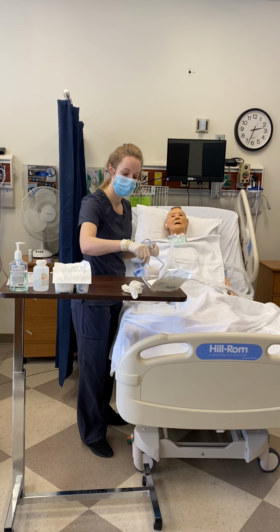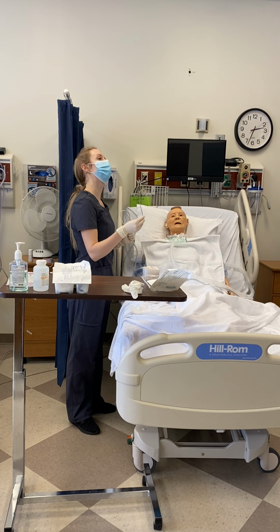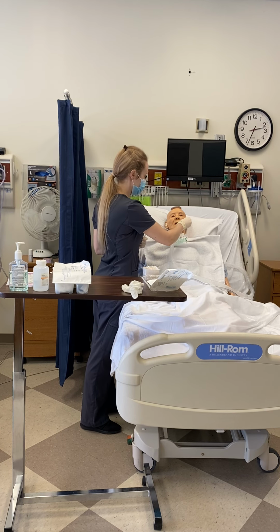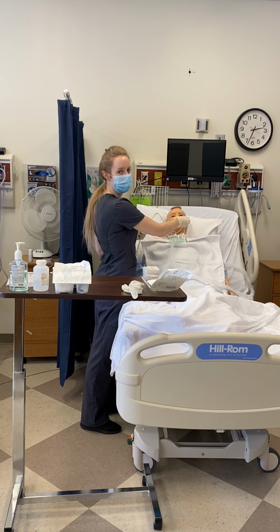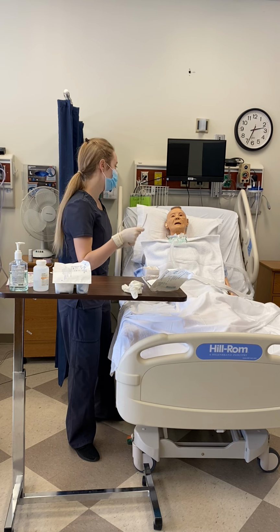Lubricate my catheter. I will have Mr. Smith's neck extended slightly, and I'm choosing to go in the right naris, not applying suctioning as I go in, going down to the depth that I measured, and then pulling back a little bit before I apply suctioning, and then intermittent suctioning, 10 to 15 seconds, pulling back, and then a quick rinse.